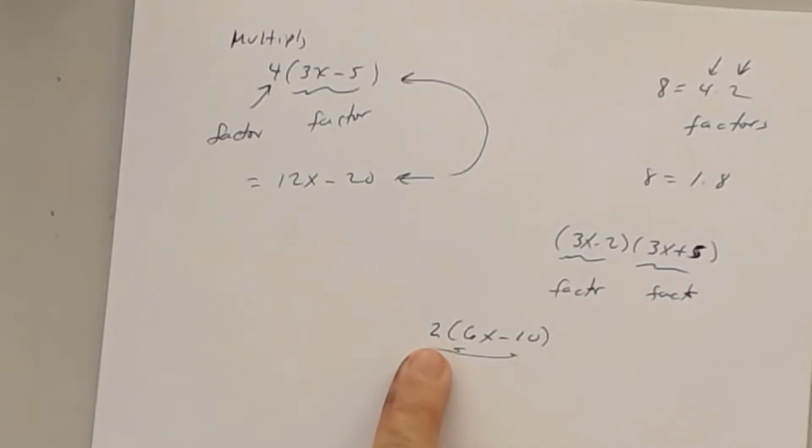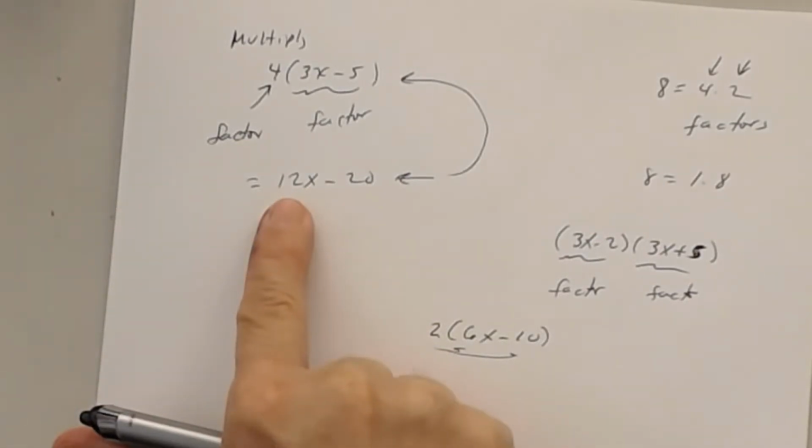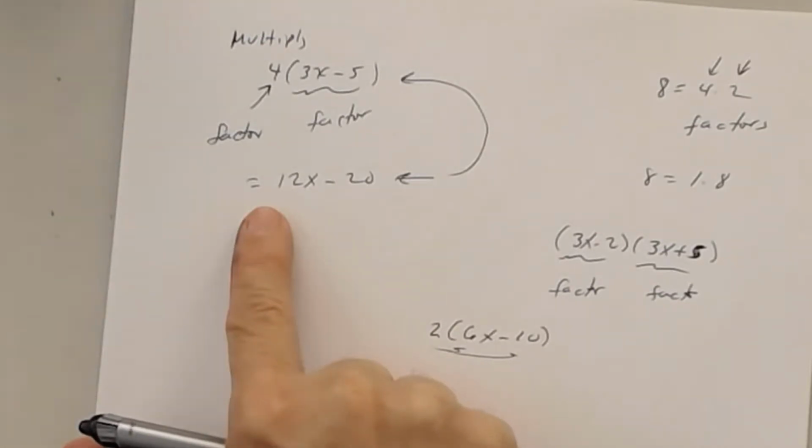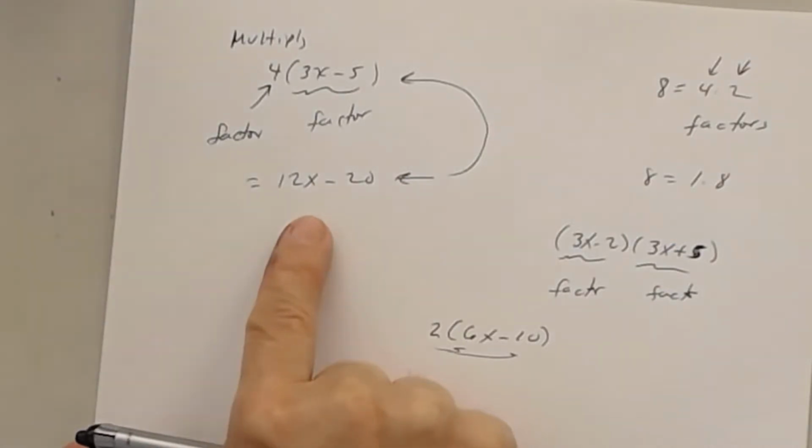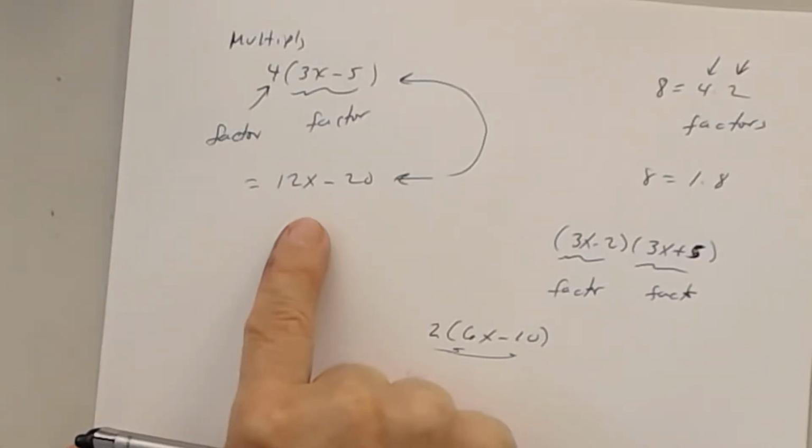2 is a common factor, right? Does 2 go into 12? Does 2 go into 20? Yes. 1 is a common factor because 1 goes into everything. Does 1 go into 12? Does 1 go into 20? Yes. But what's the largest common factor? 4, and that's the one I use.